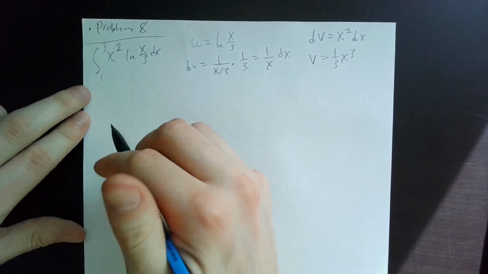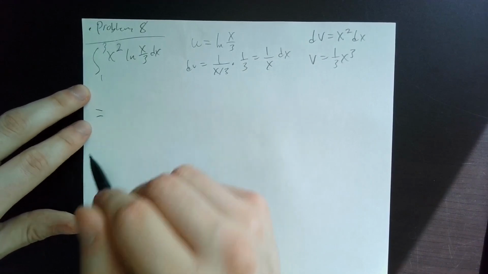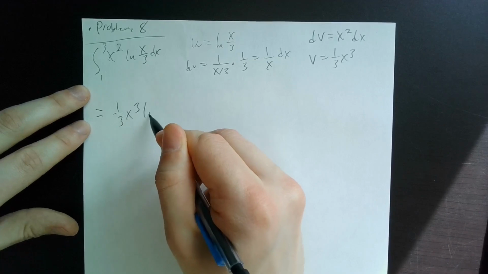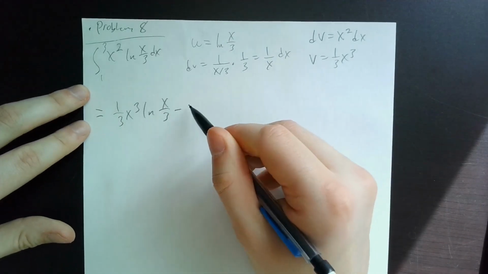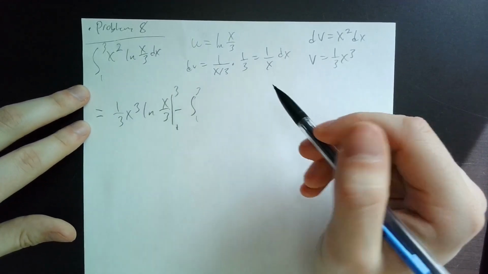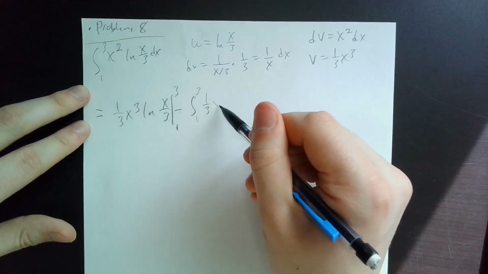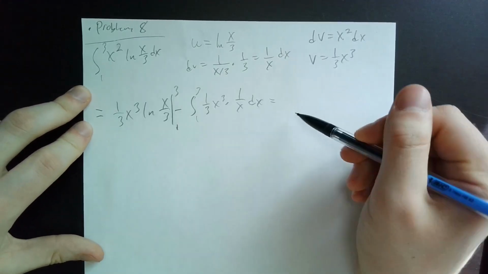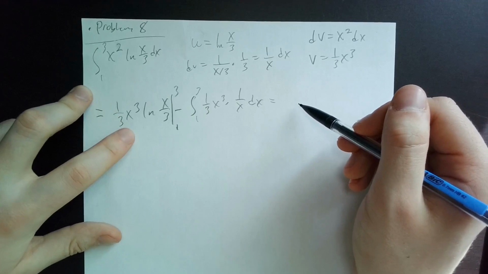So now I'm going to go ahead and say that that is u times v, minus, and we need to go from 1 to 3 here, minus v du. And of course, let's start by evaluating over here.